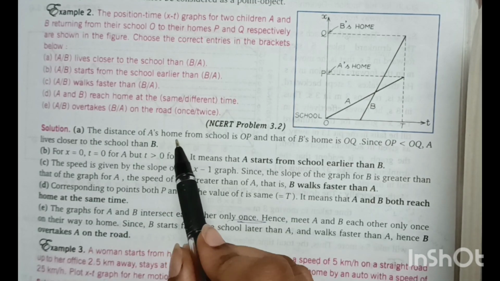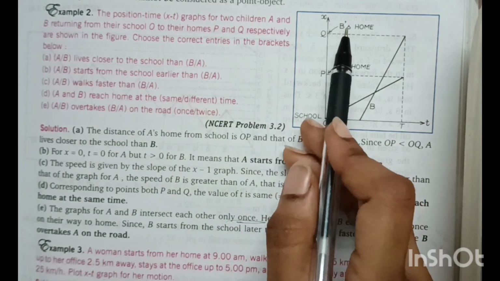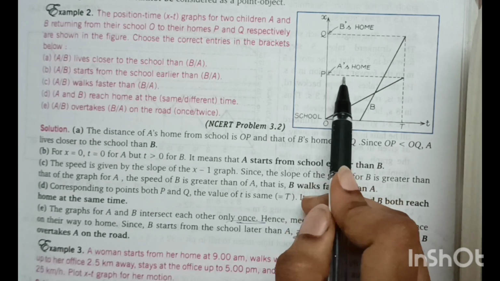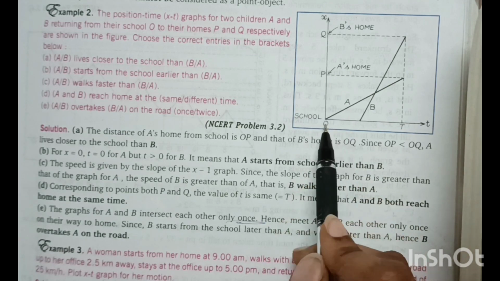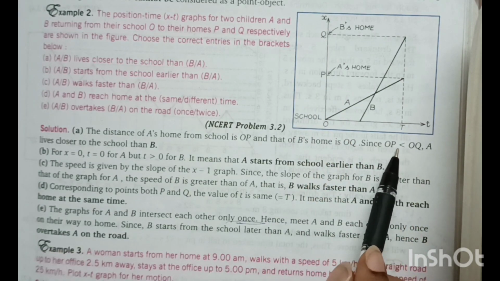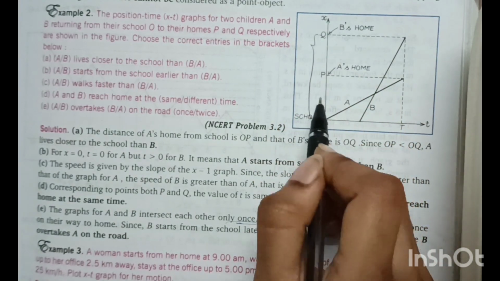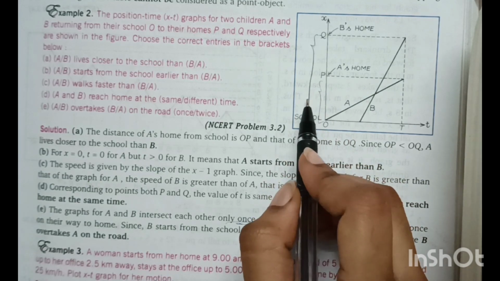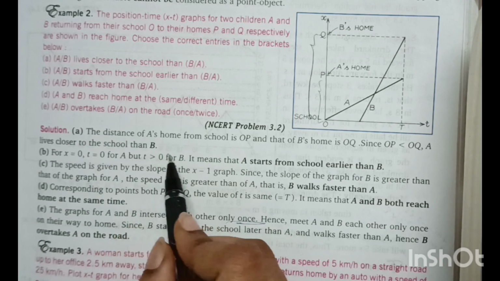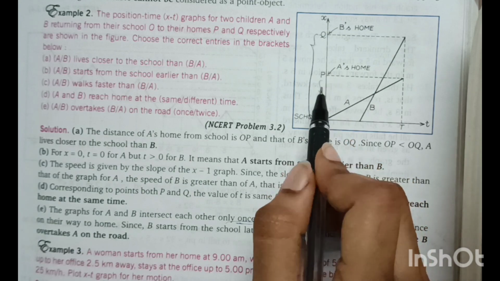The distance of A's home from school is OP. So this is A's home and this is B's home. The distance of A's home from school is OP, while B's home is OQ. We can very well see OQ is greater than OP. OQ is this much, OP is only this much. So OQ is greater than OP, so A lives closer to the school than B. Definitely OP is smaller.